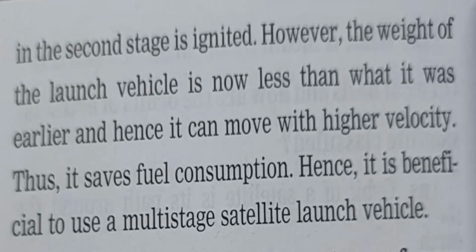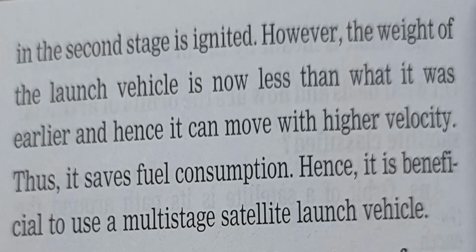See, when it asks to write in detail, this is the answer in detail, how multiple stage satellite launch vehicles are used and how the working takes place. When the first stage fuel is finished, that tank gets detached and dumped into a sea or an unpopulated region, so the weight of the launch vehicle gets less and the speed increases. Once one stage is done, the second stage is ignited and the height and velocity also increase. So all this is the benefit of using a multiple stage satellite launch vehicle. This is the answer in detail. You can write it down. I hope you all have understood this.